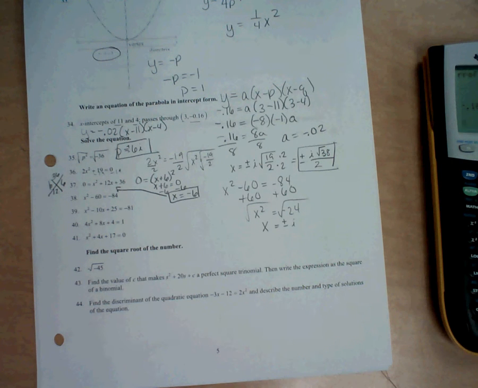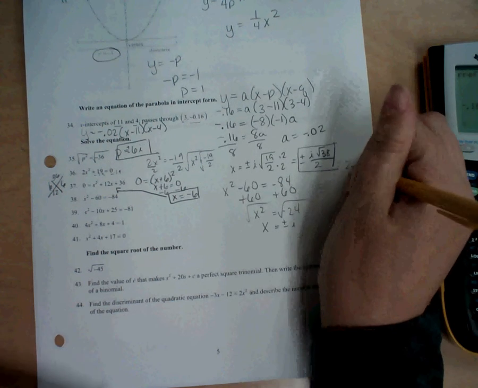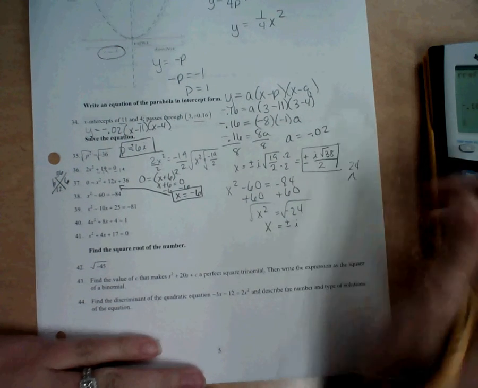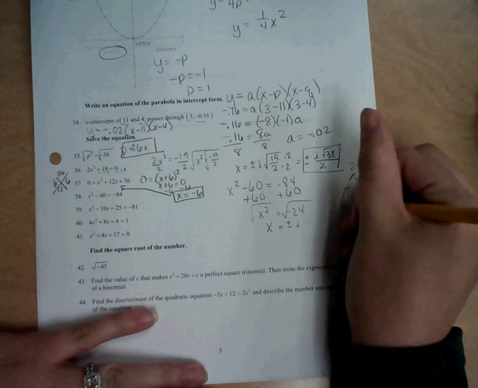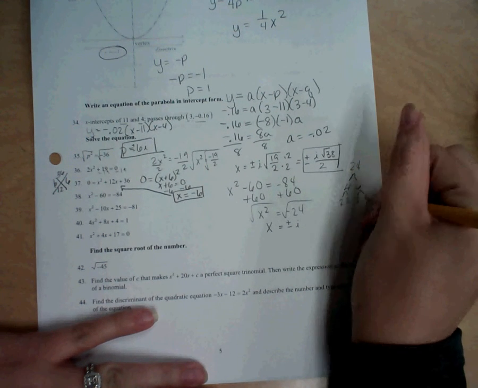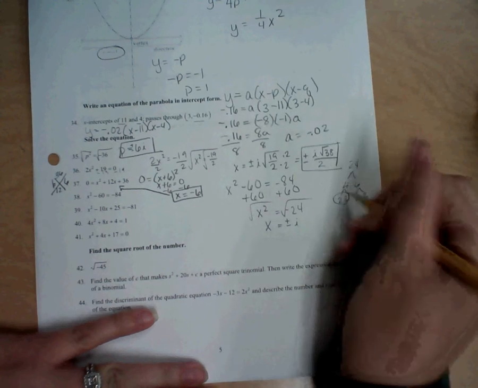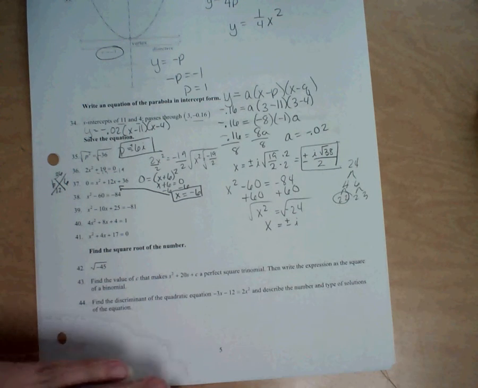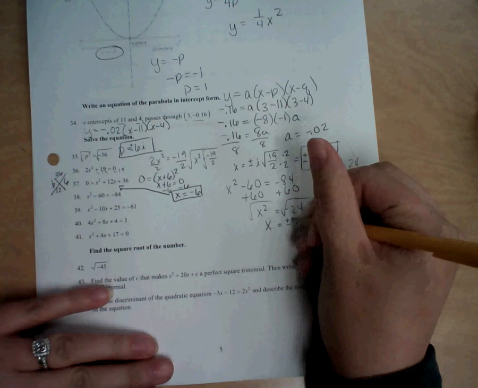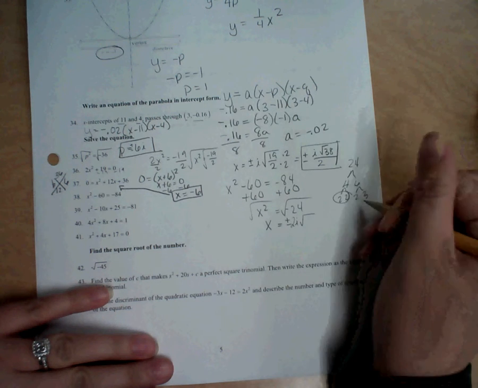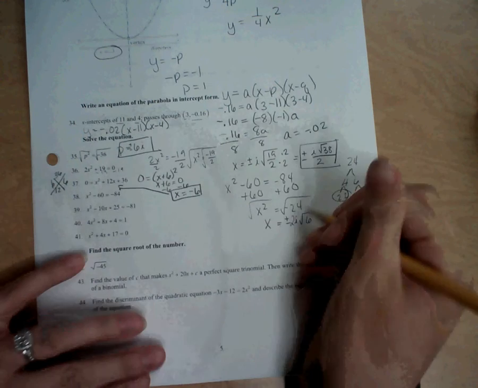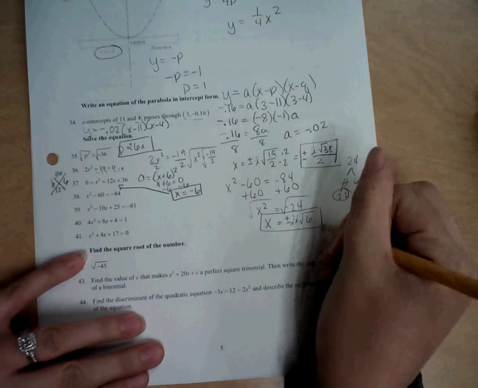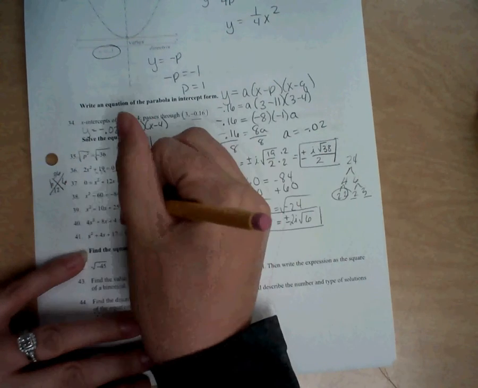So when I want to reduce that, 24 can be written as 4 and 6. 4 is 2 and 2, 6 is 2 and 3. So I have a set of 2's. The square root of 4 is 2. So I could write this as 2i root, and then my numbers that are left over, that's 6. That's my answer to 38.